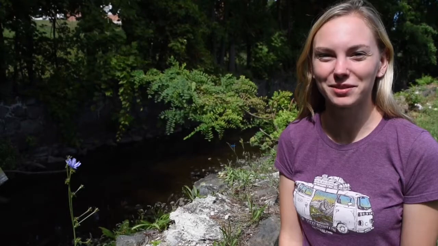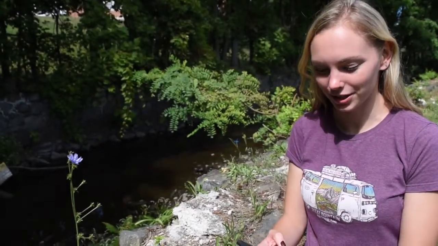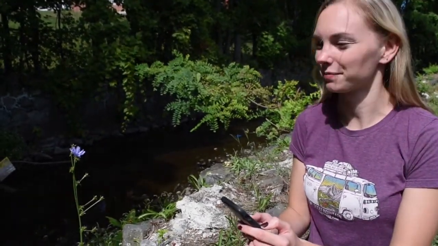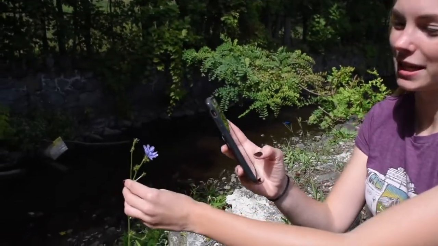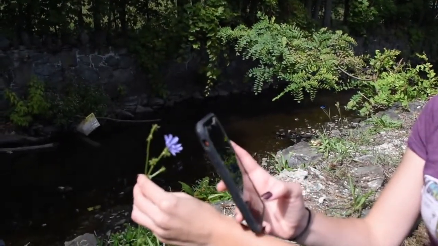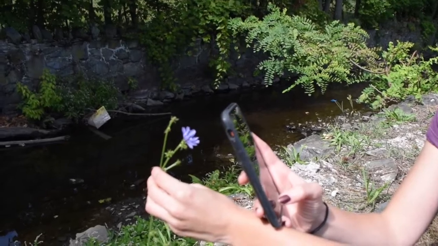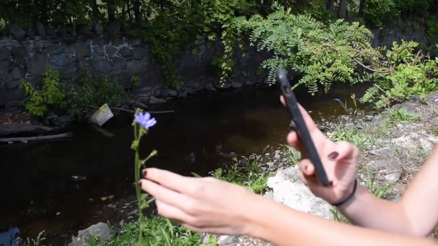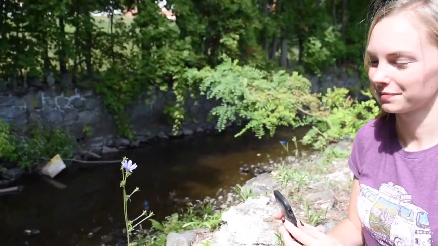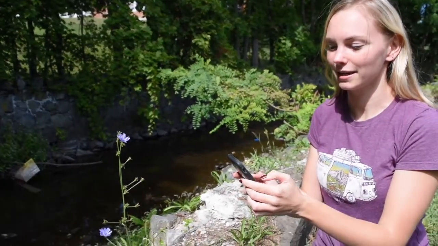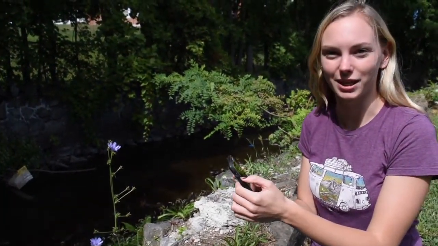Now, let's make an observation on iNaturalist. What you're going to do is hit Observe to take a picture. Then, I want you to take a picture of the distinguishing features. You can take a picture of the petals. You can also take a picture of the whole plant. And you can add as many pictures as you'd like.